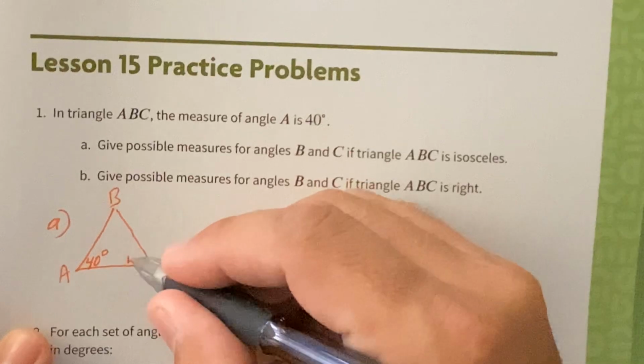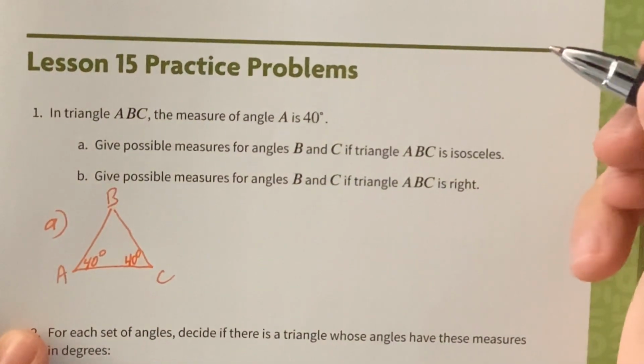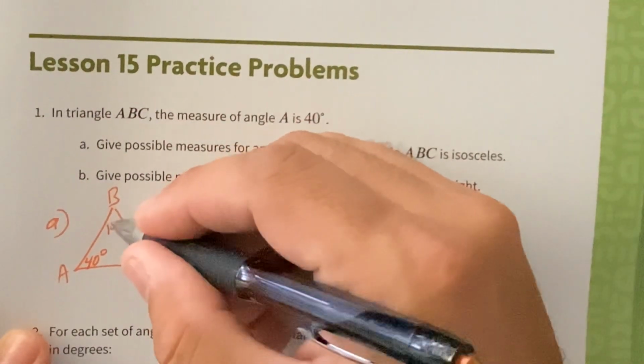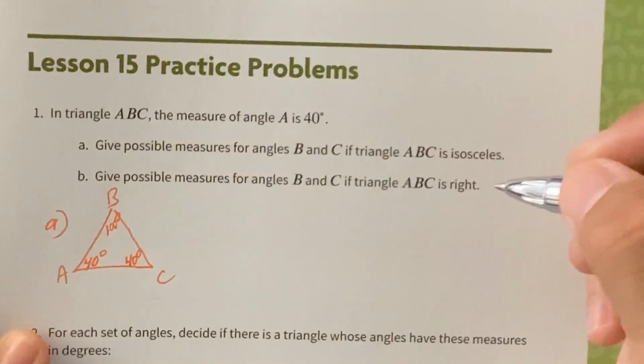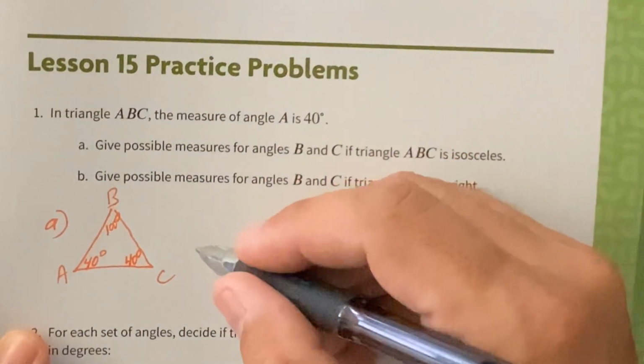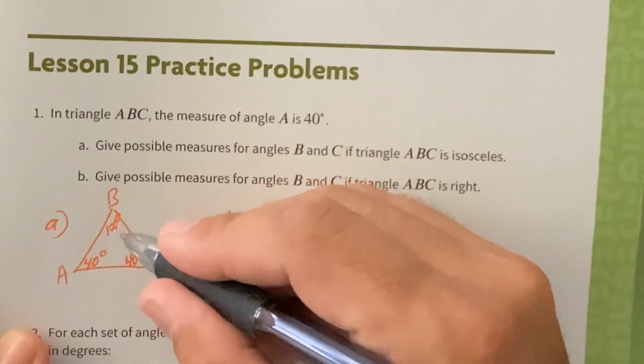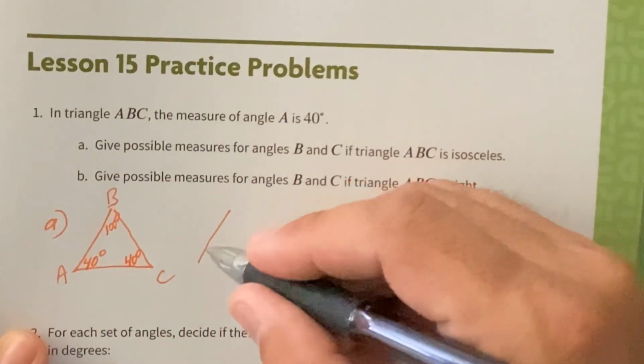If two of them are equal, there could be two 40s. And that means B would have to be 100. They have to add up to 180. Or, again, that's not drawn to scale. That's obviously not a 100-degree angle there.